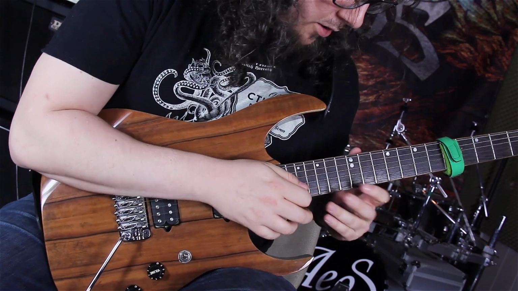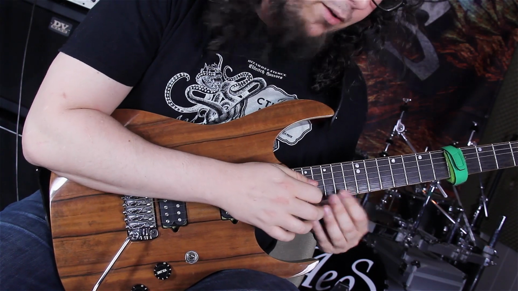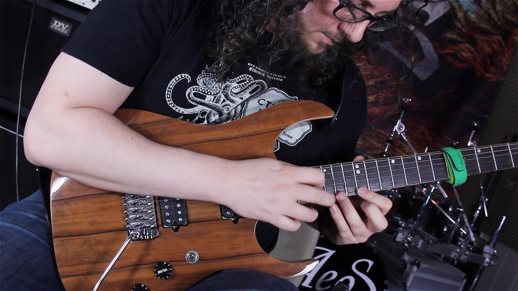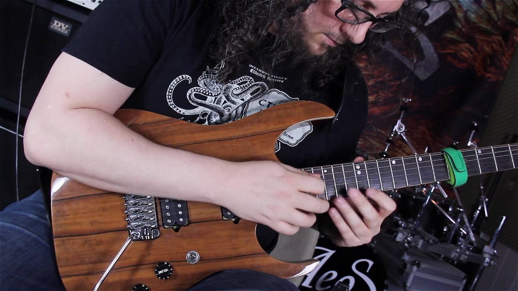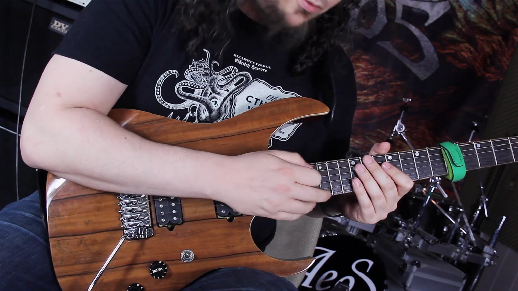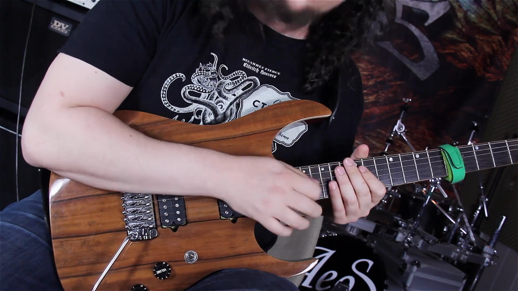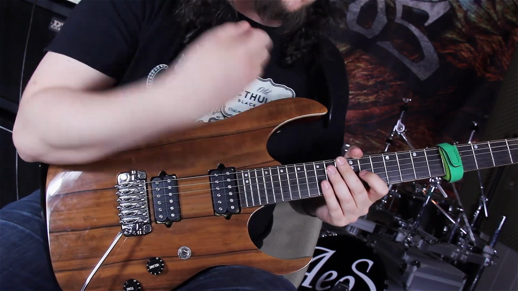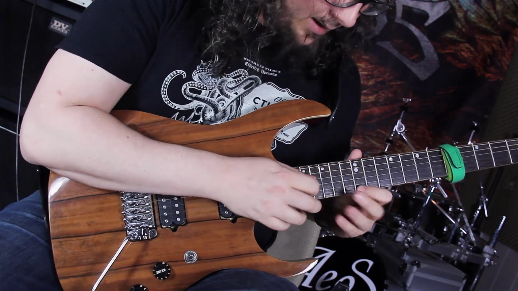Maybe with the note before, the 12th fret, so that you have every note, those 6 notes, clear and loud in your playing.